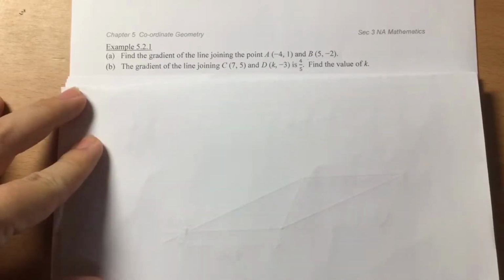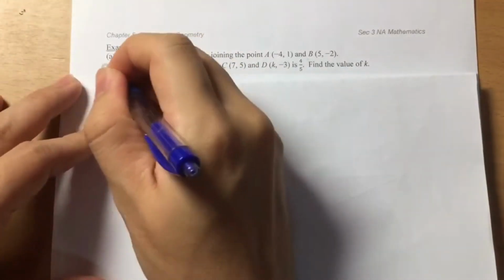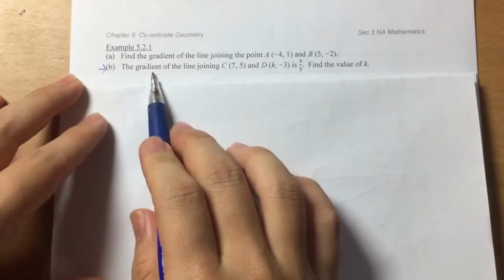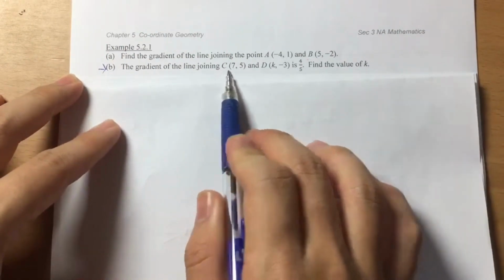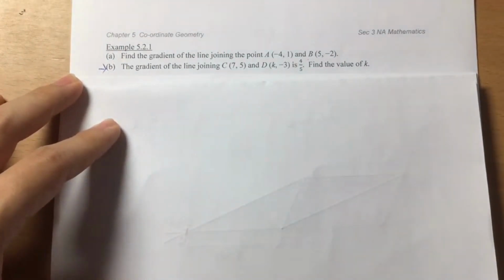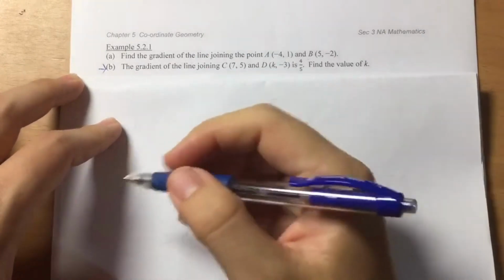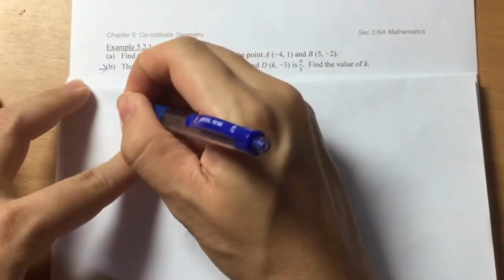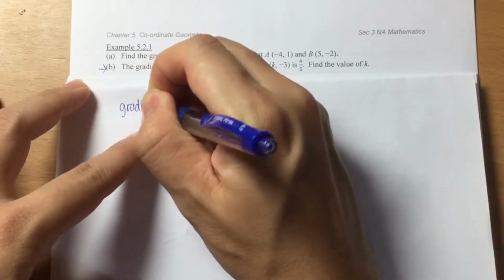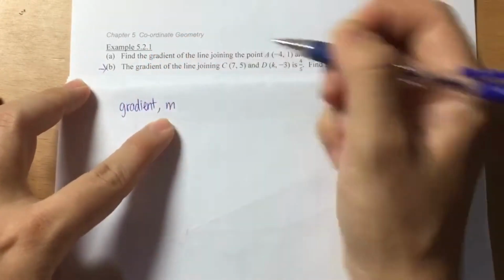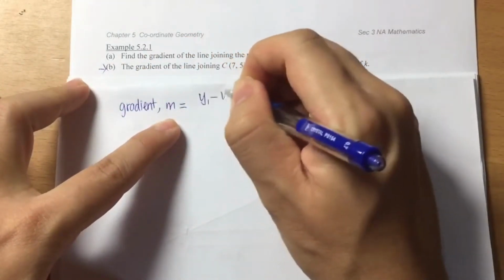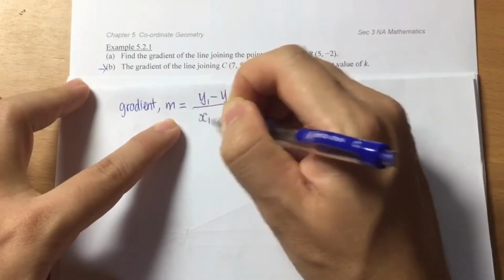In this example, part B, we are given the gradient of the line joining C and D. Again, this is my personal habit. Once I know we are dealing with gradient, we usually use the letter M to denote gradient. y1 minus y2 over x1 minus x2.